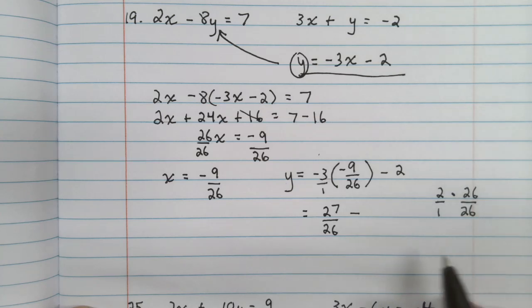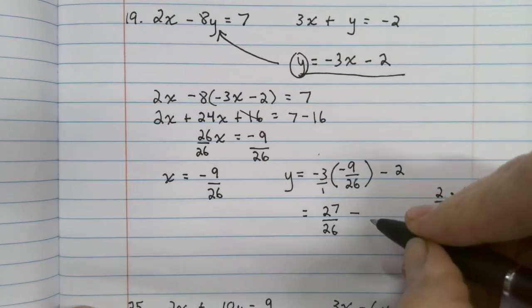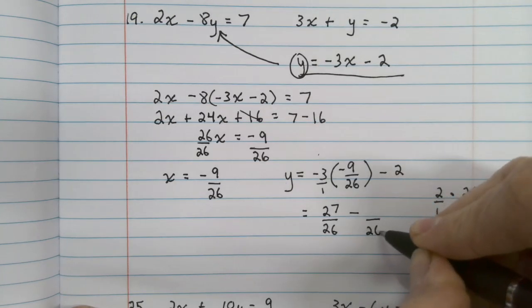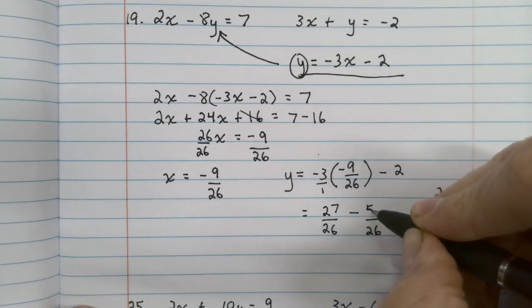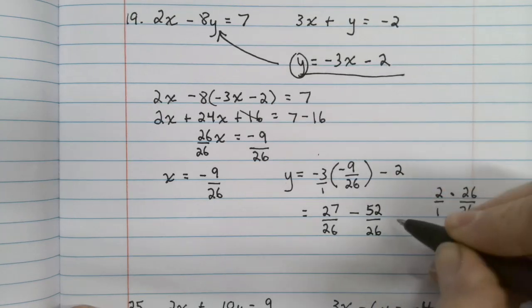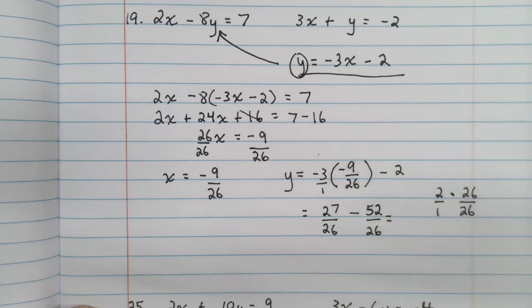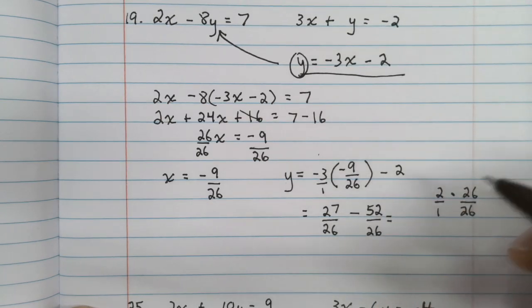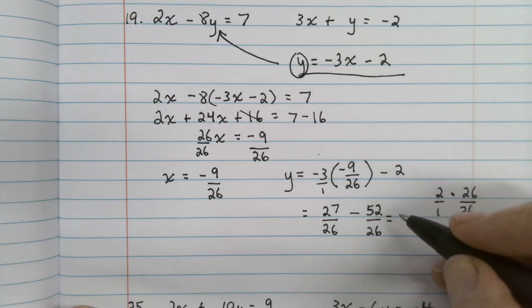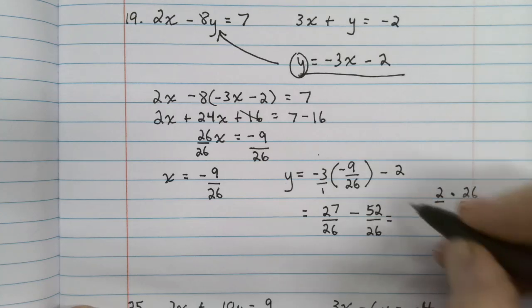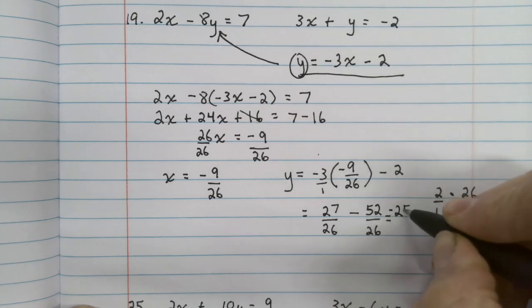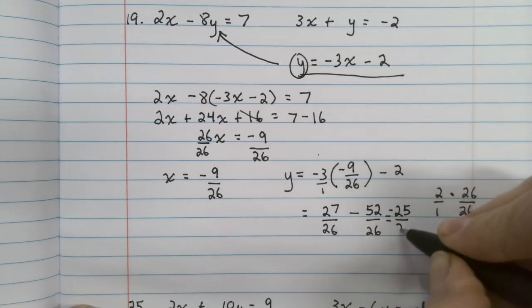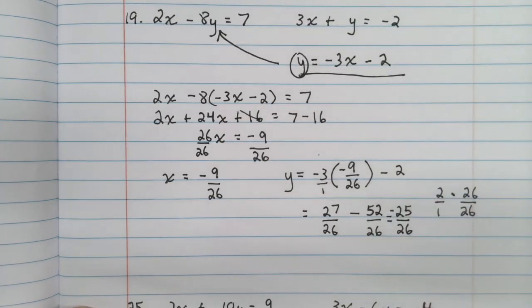So I got 26 on the bottom, which is what I want, and then I have 2 times 26, which is 52. Alright, so if I subtract those, 27 minus 52 is going to give me a minus 25 over 26.